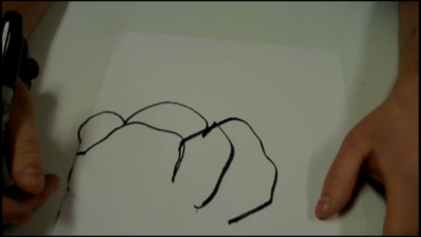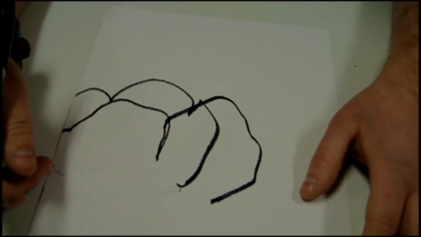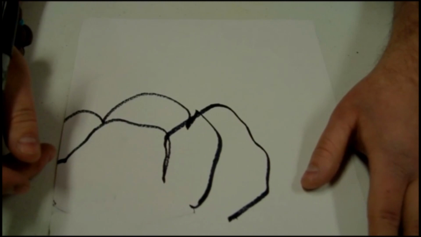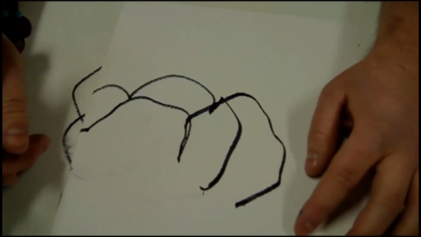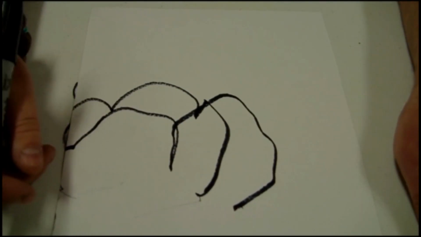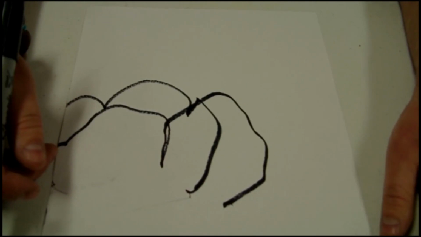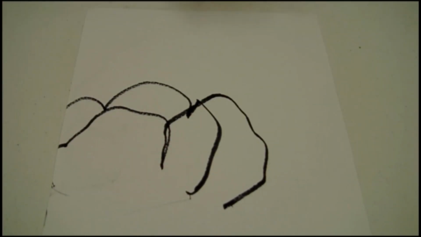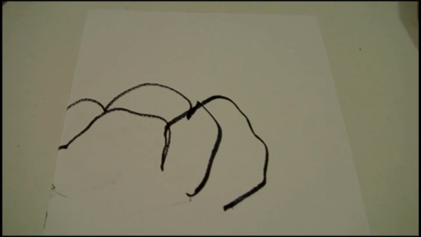Alright, now we have our automatic writing done. Pretty, isn't it? So, we go about charging this the same way. We go into the Gnostic state. We then ohm about it. So, let's get back into the Gnostic state.